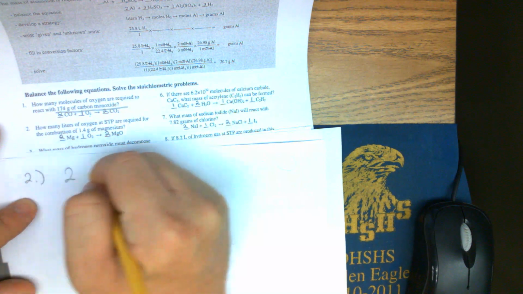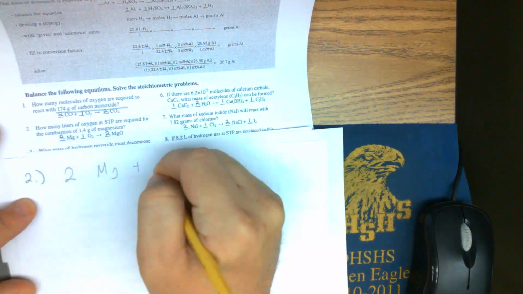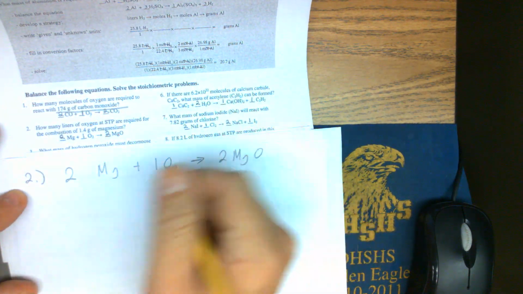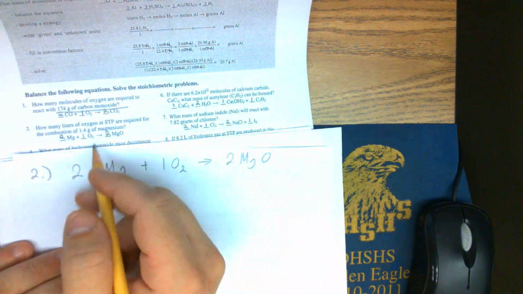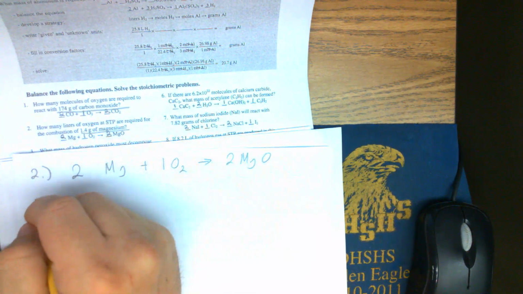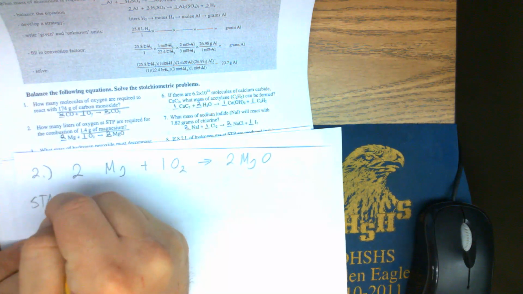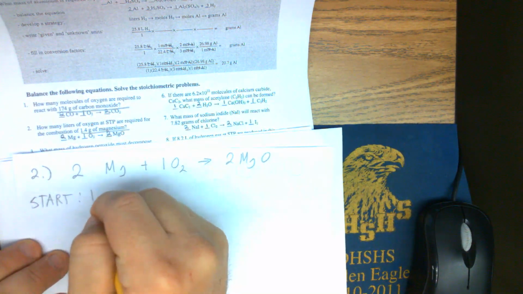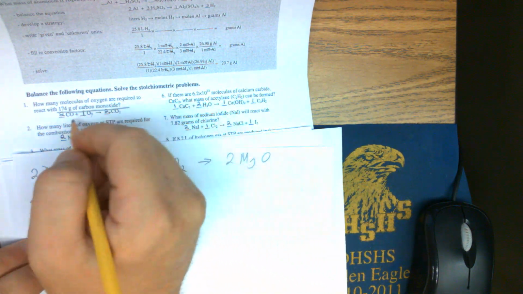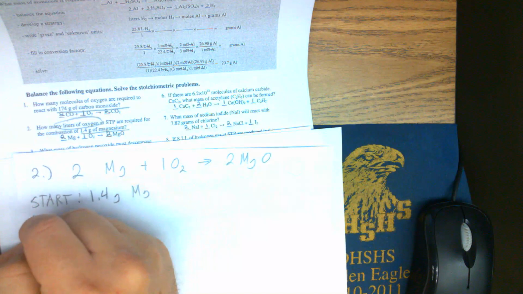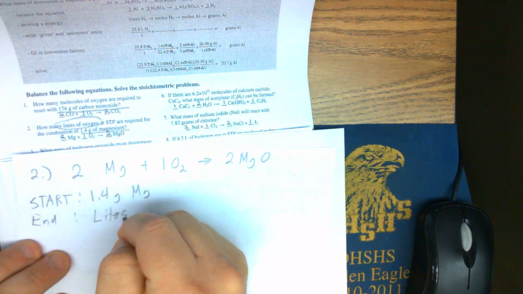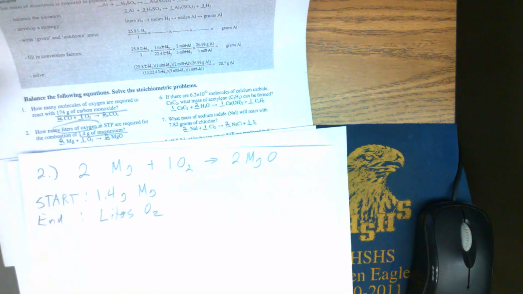So our equation: we want 1.4 grams of magnesium to start, and end with liters of oxygen. Okay, so that's all the information we need.